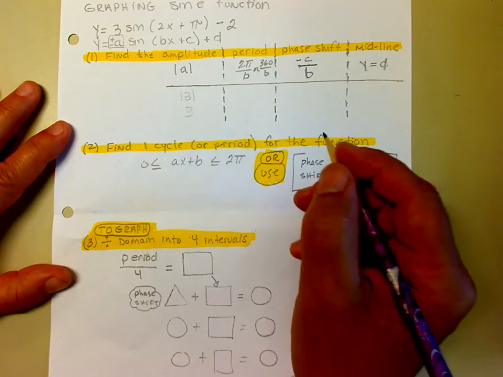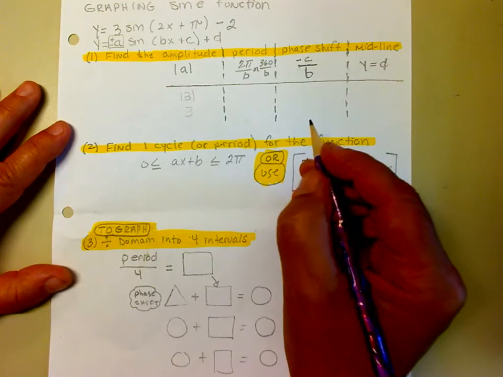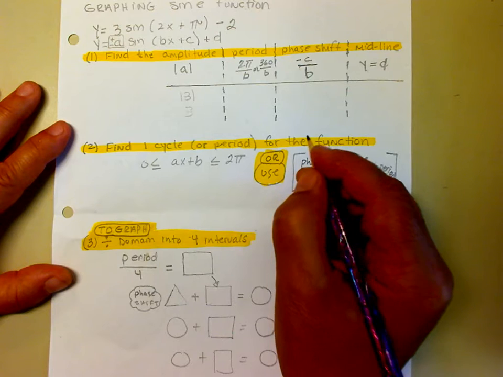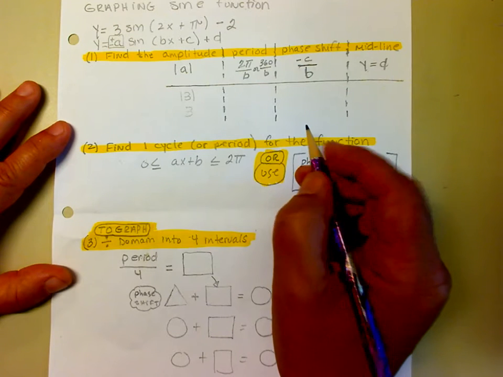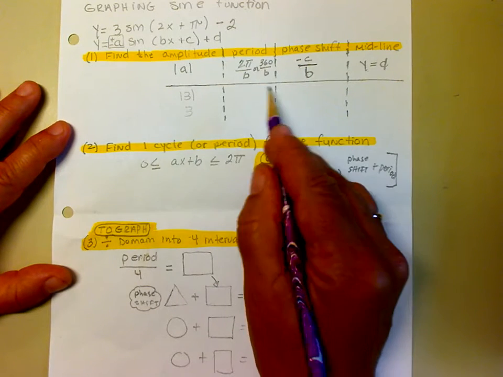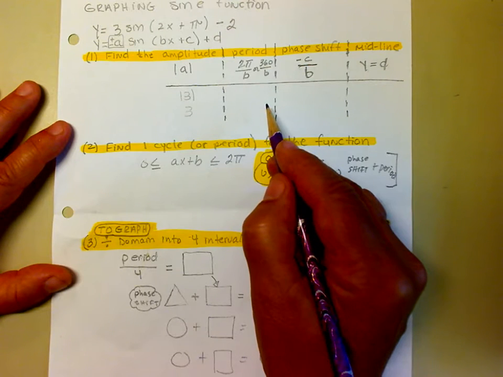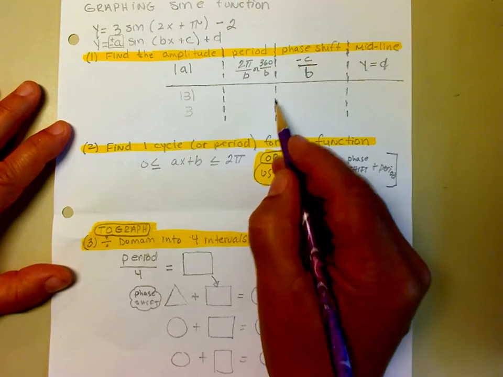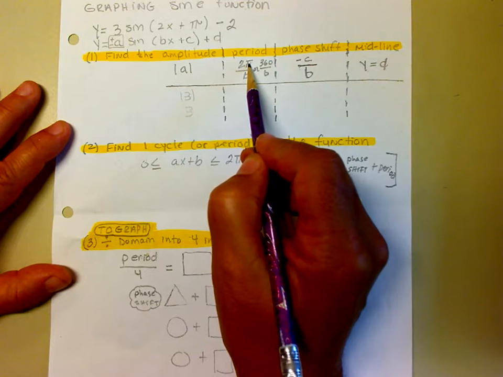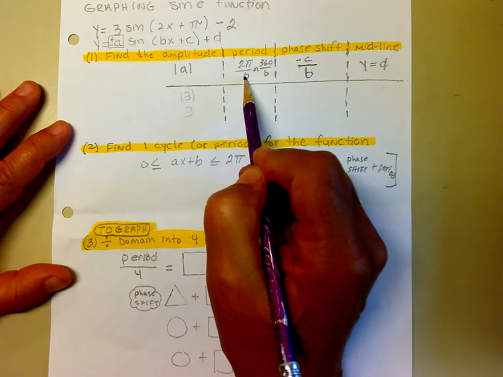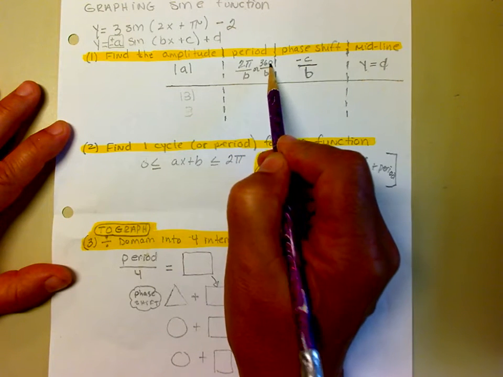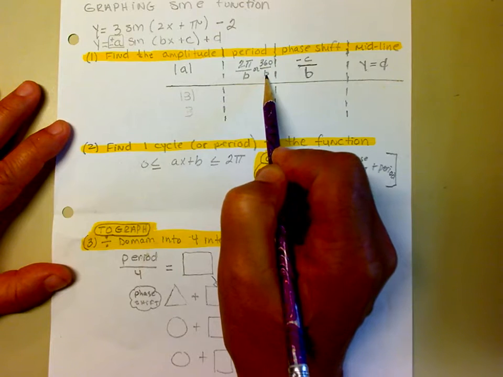Next, we'll find the period of the function. The period is essentially how long it takes to complete one cycle. In this case, we can use 2 pi divided by b, or the equivalent 360 degrees divided by b.